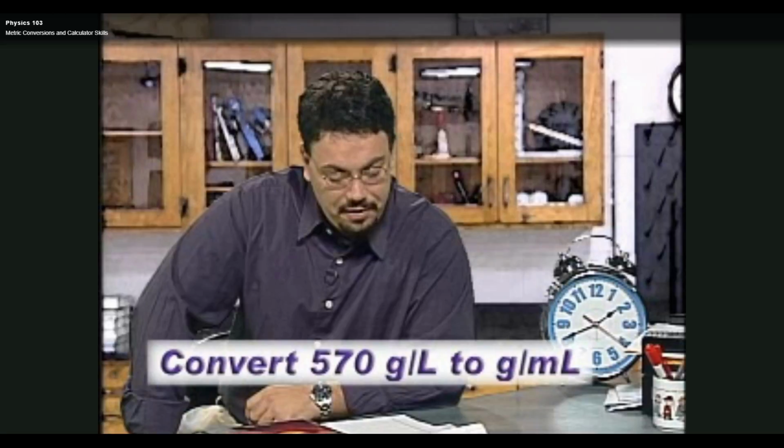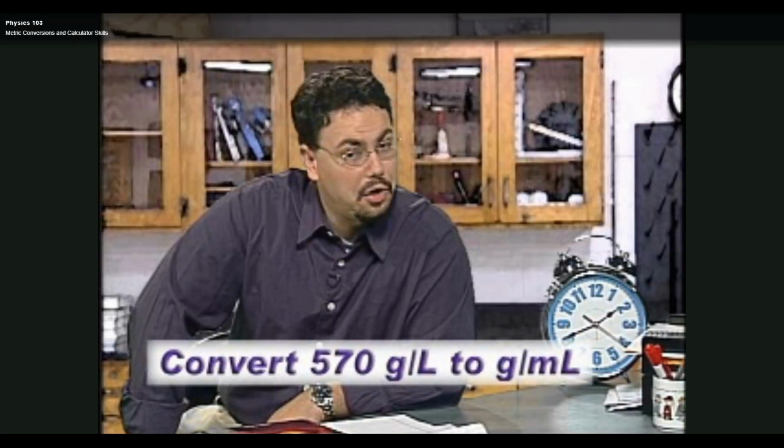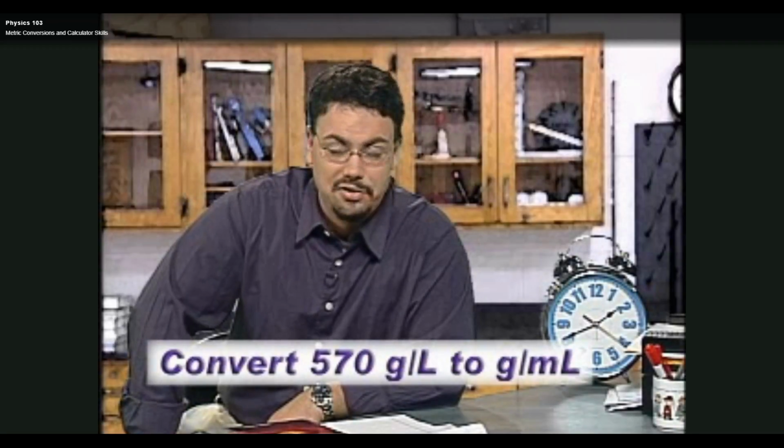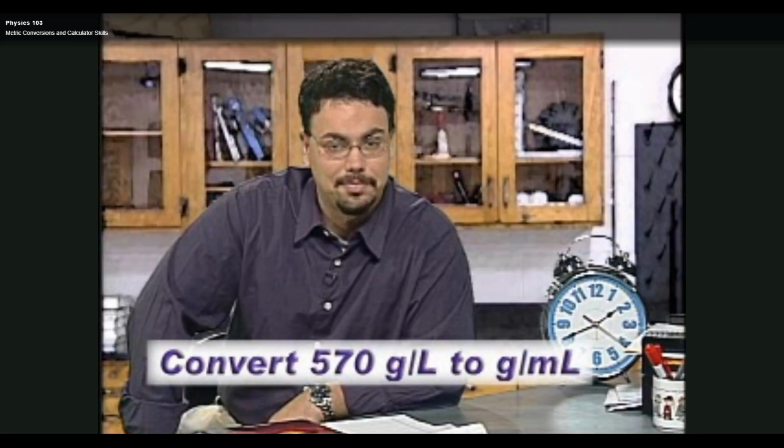Okay. That wasn't bad at all, was it? Let's try this one. Convert 570 grams per liter to grams per milliliter. Now don't forget to use the horizontal line instead of the slash. Set up the problem, and then we'll solve it together.